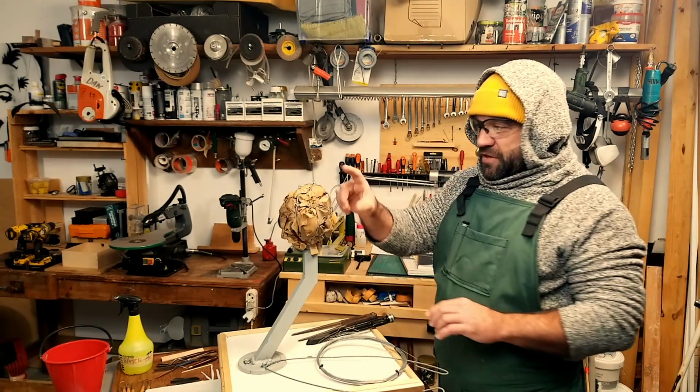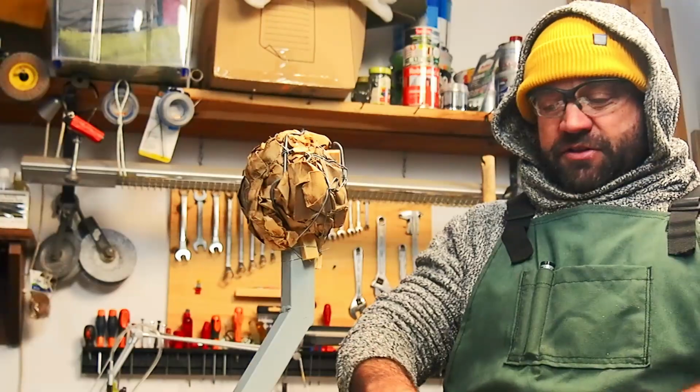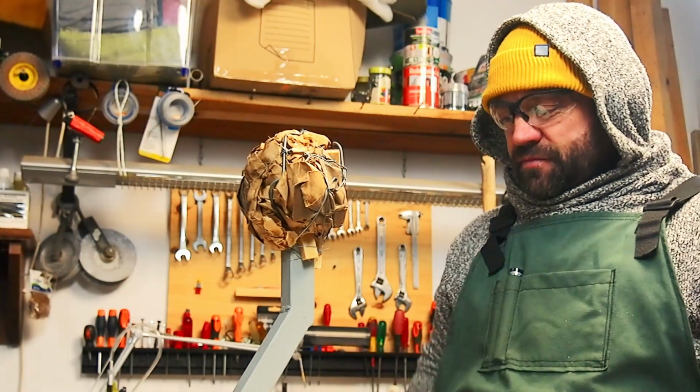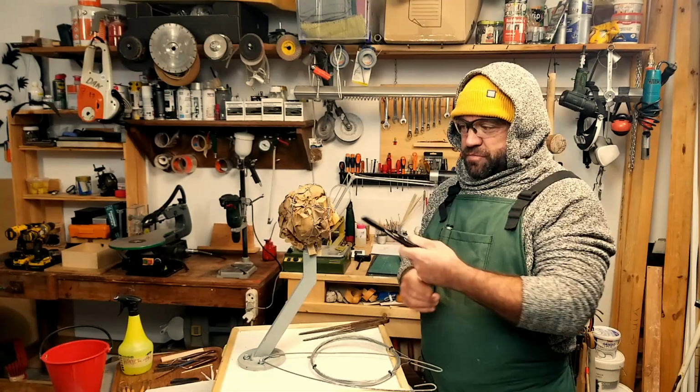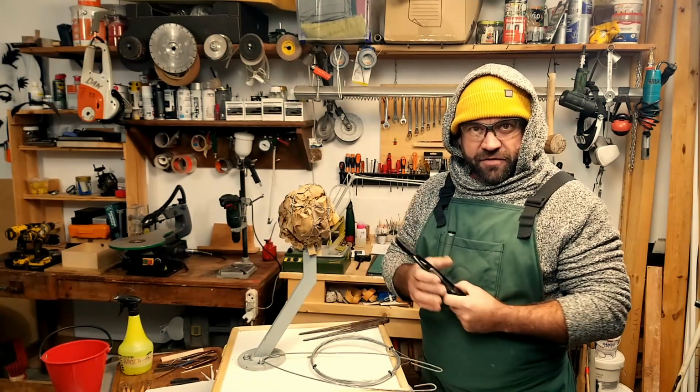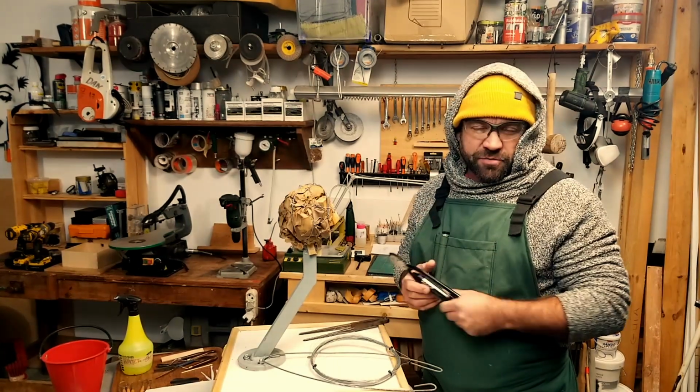Just to give you a quick explanation of how I rig up my armature, I basically just have different gauges of wire. You can do it with normal pliers. These are safety wire pliers. They bend the wire so you can kind of lock everything together. Those are quite handy, but you can do it just with a normal pair of pliers.